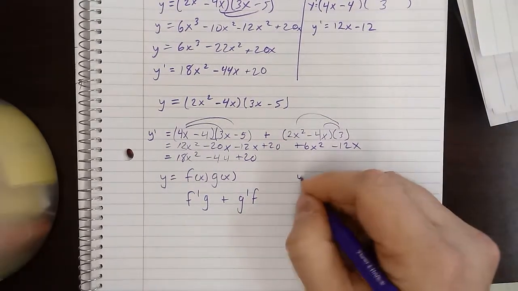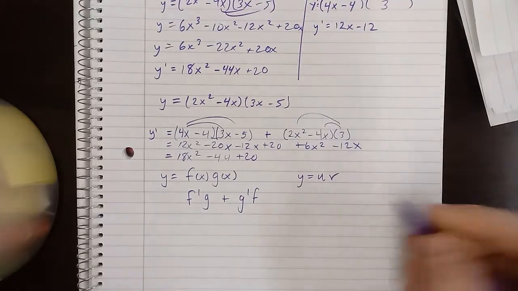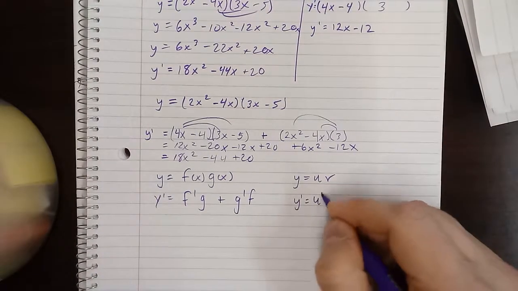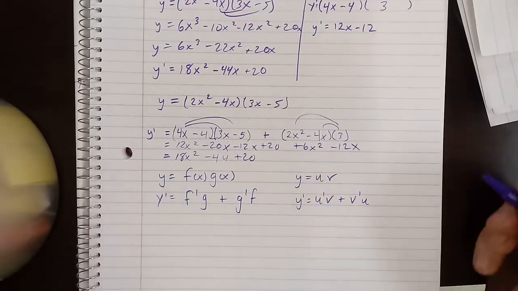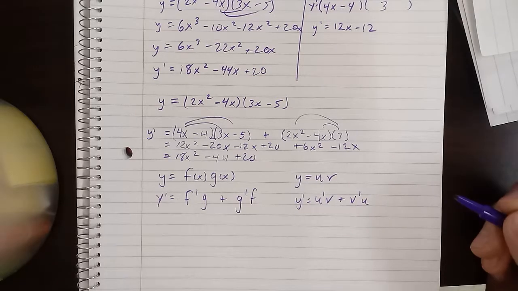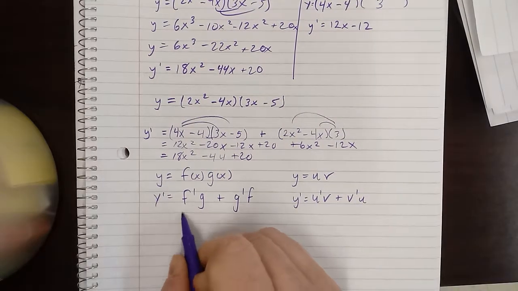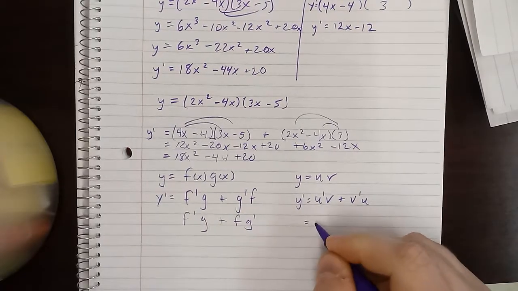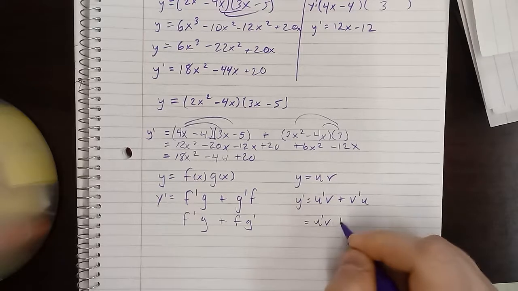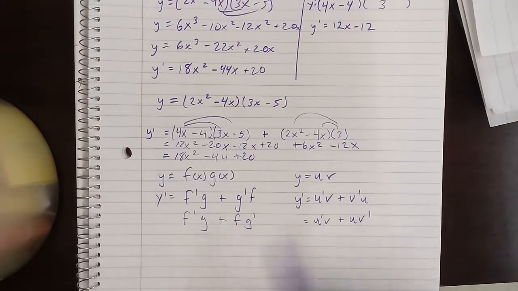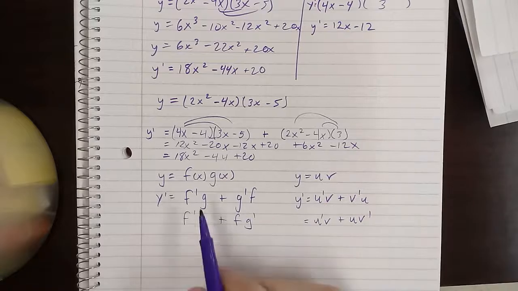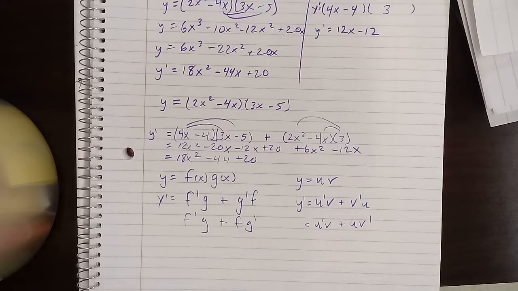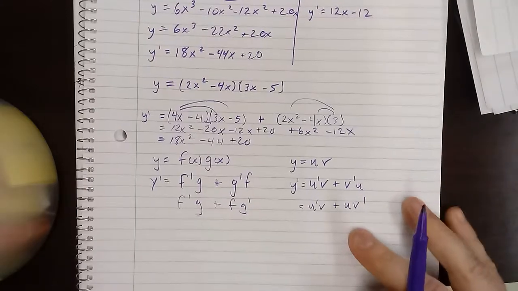And some people will say y is equal to u v, and then they'll say y prime is equal to u prime v plus v prime u, which is fine. Other people like to say f prime g plus f g prime, or u prime v plus u v prime. But the idea is that we're taking the derivative of the first one, leaving the second one alone, and then taking the derivative of the second one, leaving the first one alone. And this is extendable to any number of terms.